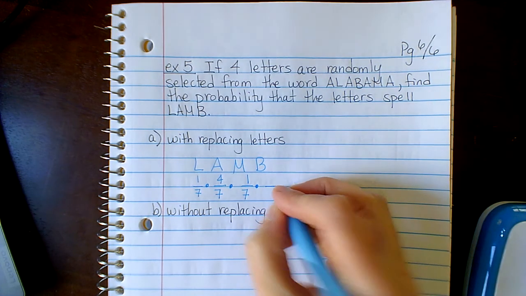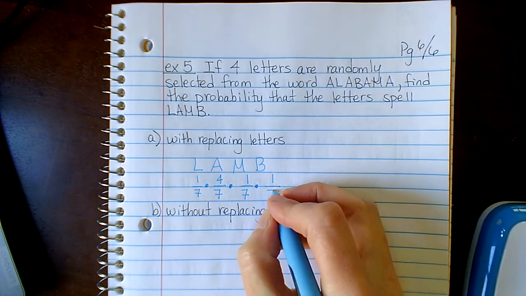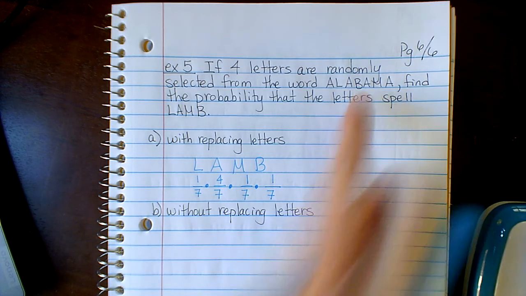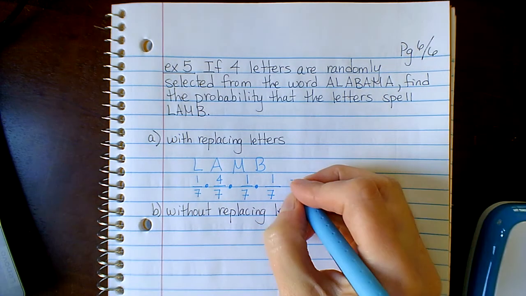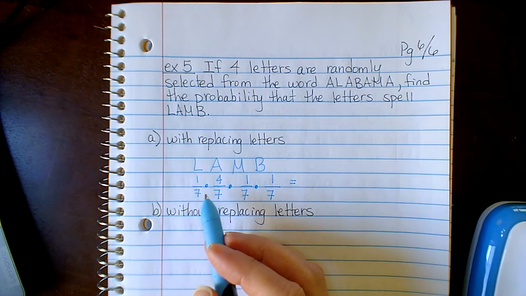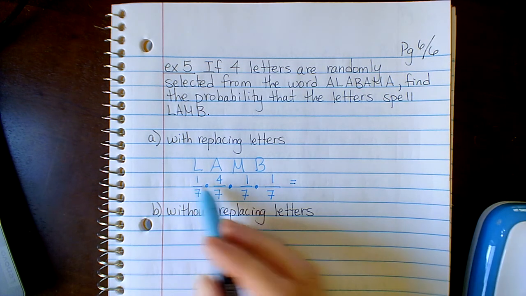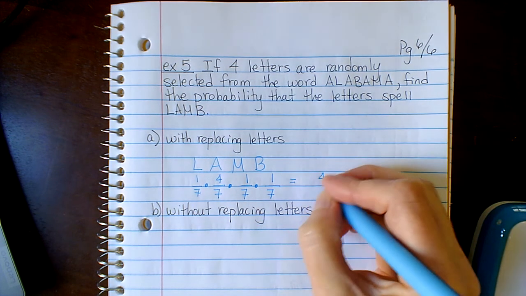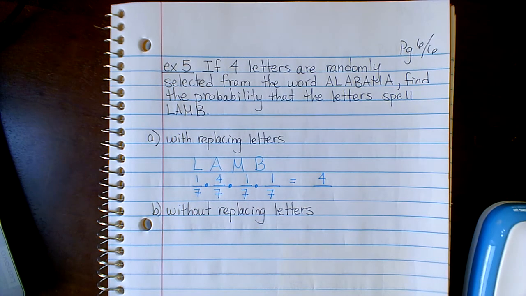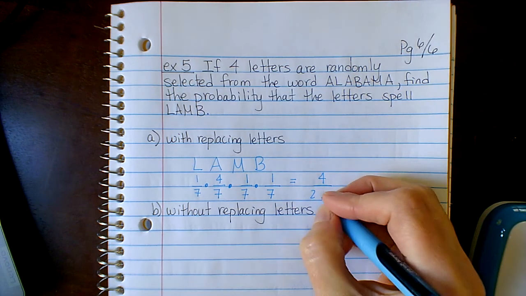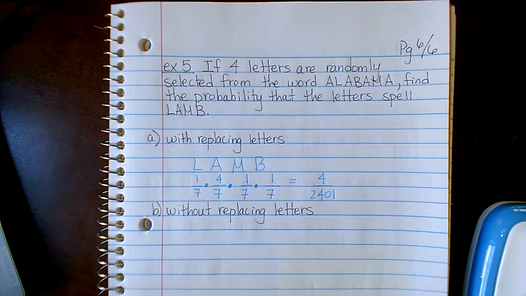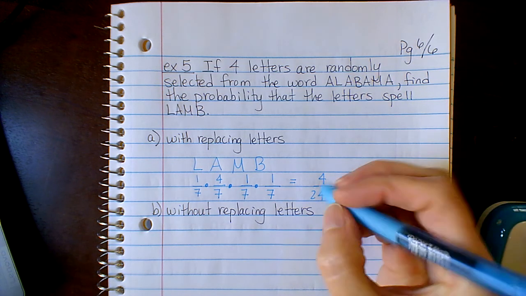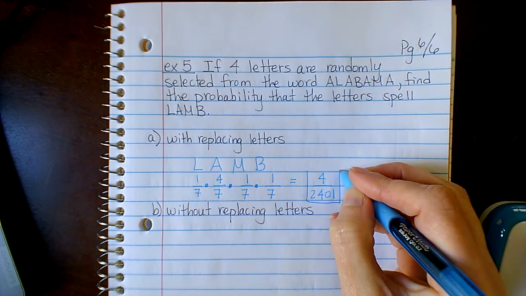I put that letter back, still have 7 letters, one of which is a B. So I need to multiply this. Remember that when you multiply fractions, you multiply straight across the top and straight across the bottom. I do not know what 7 to the 4th power is. It is 2401. I don't think that's divisible by 4. It is not. So that's not going to reduce.